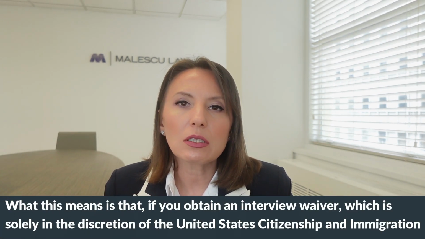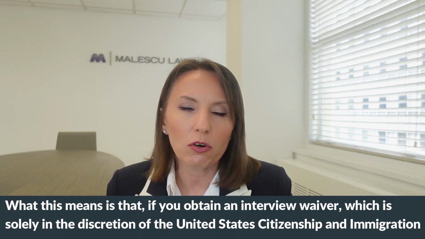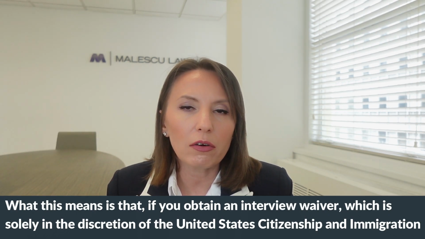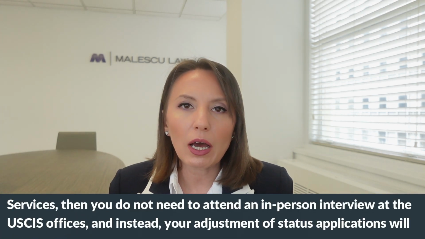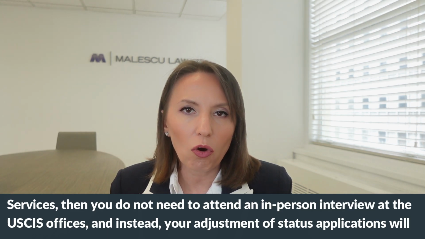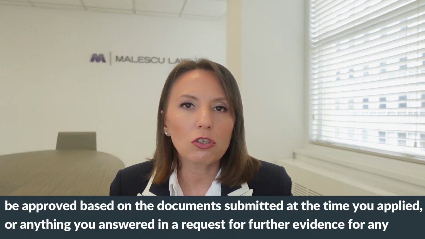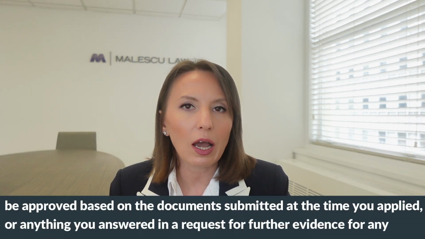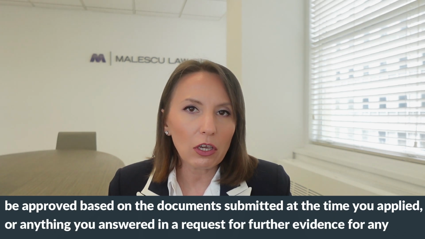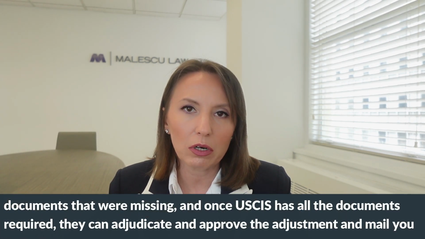Now what this means is that if you obtain an interview waiver, which is solely in the discretion of the United States Citizenship and Immigration Services, then you do not need to attend an in-person interview at the USCIS offices, and instead your adjustment of status applications will be approved based on the documents submitted at the time you applied or anything you answered in a request for further evidence for any documents that were missing.